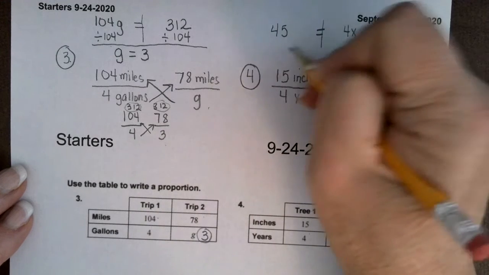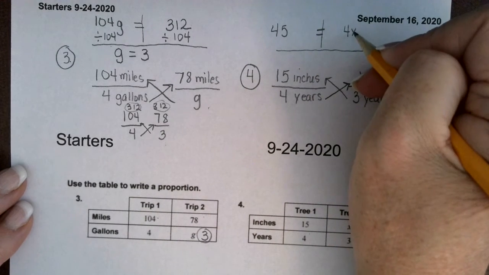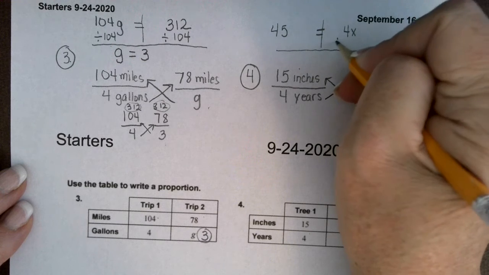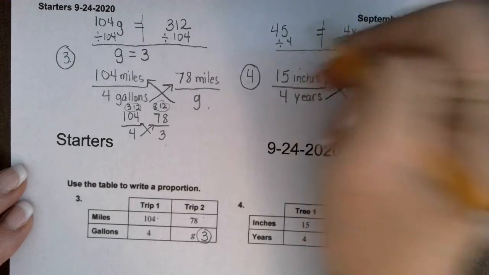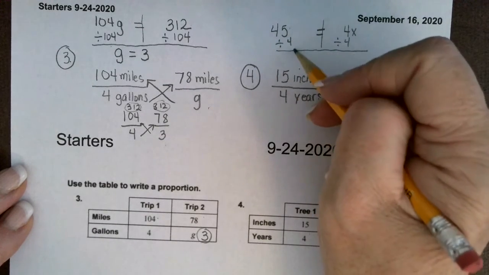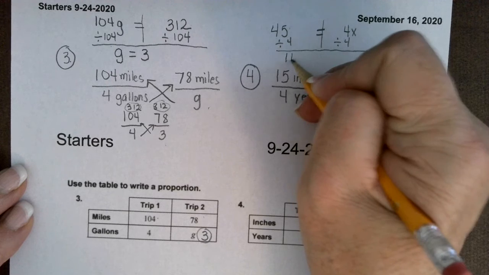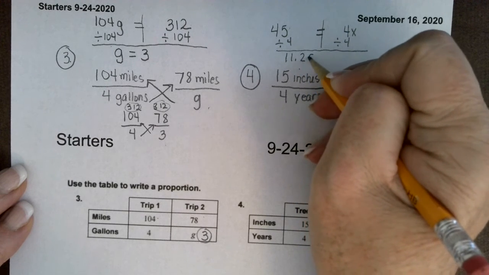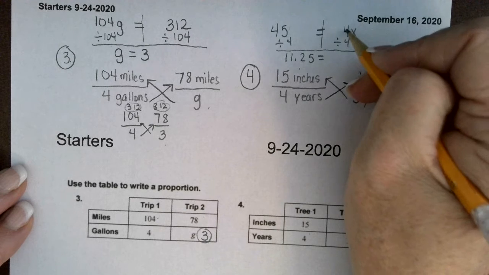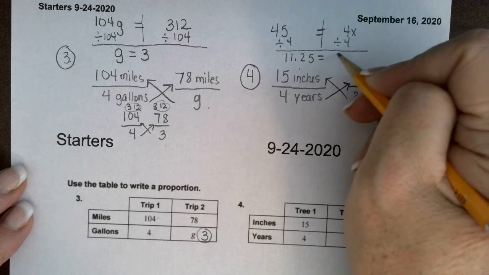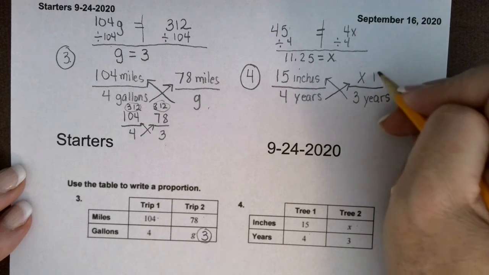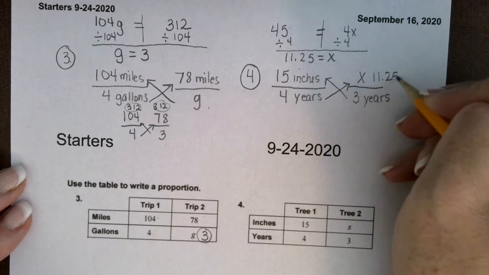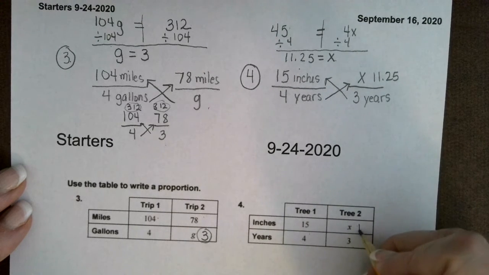So then I split that equation. I don't want 4x's, I just want 1. So I divide by 4, and I divide by 4. 45 divided by 4 is 11 and 25 hundredths. And 4 divided by 4 is 1x. So x is 11 and 25 hundredths. We're going to put that in my chart here, 11 and 25 hundredths.